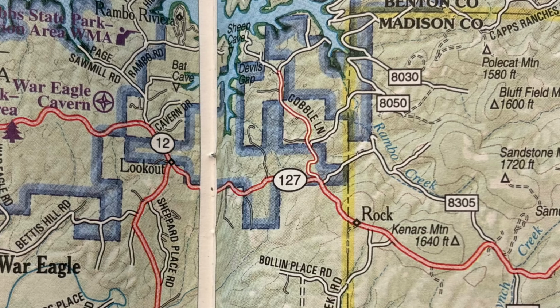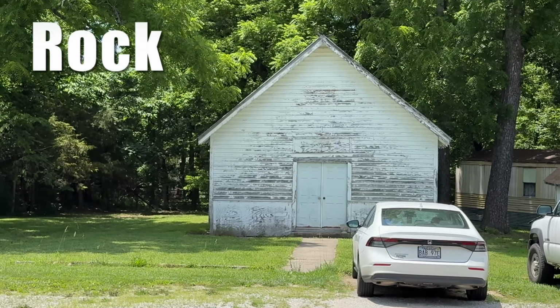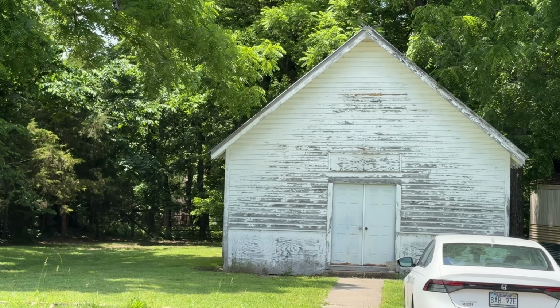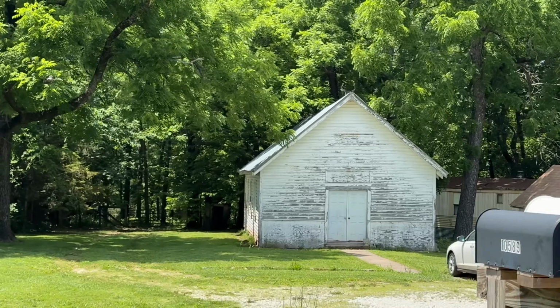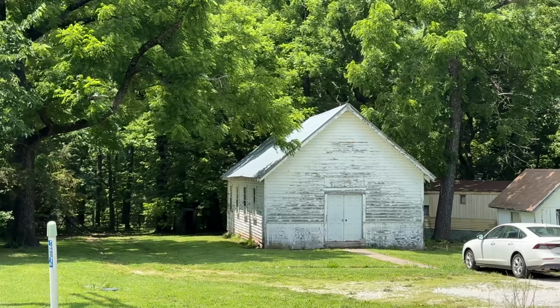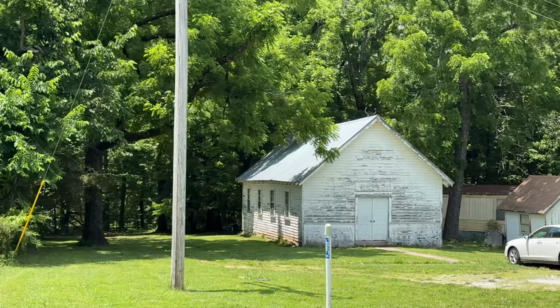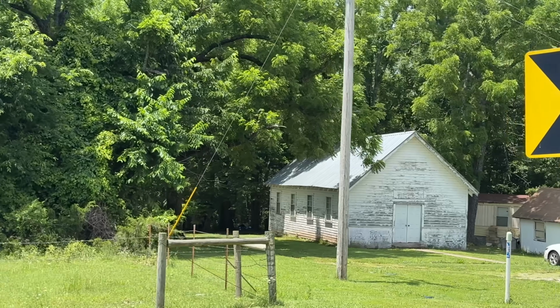Just down the road from Lookout, there's Rock, and you can see we're going into Madison County. Couldn't find much about Rock, except it did have a post office from 1910 to 1929, and there was a church on Google Maps. So when I pull up, there's the church, and that was the only thing I could find. It was right next to a house, so I didn't want to pull into their driveway. But I'm guessing that's maybe an old church in Rock, Arkansas. No other information to be found.